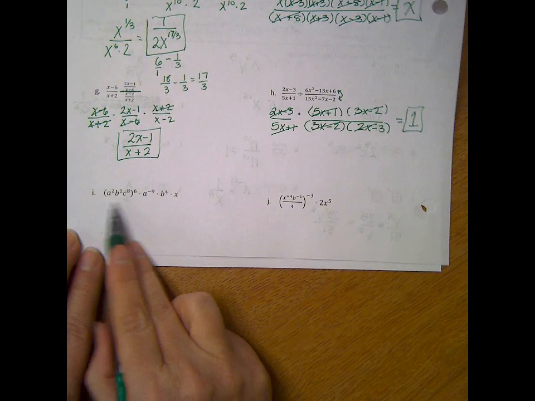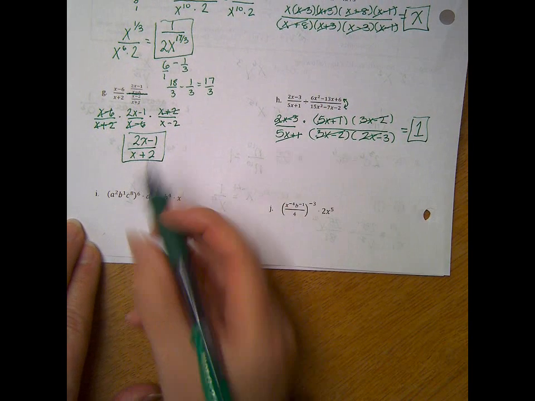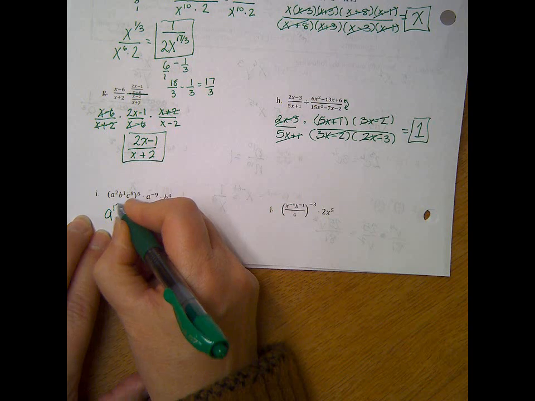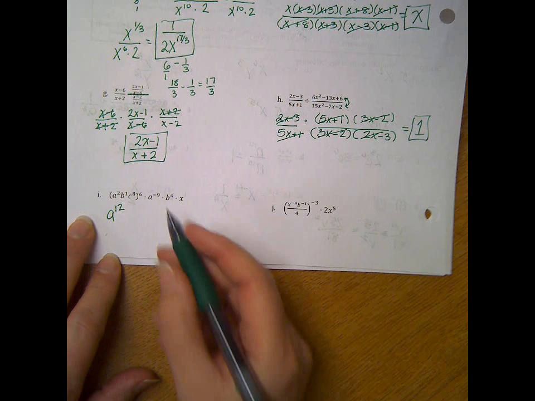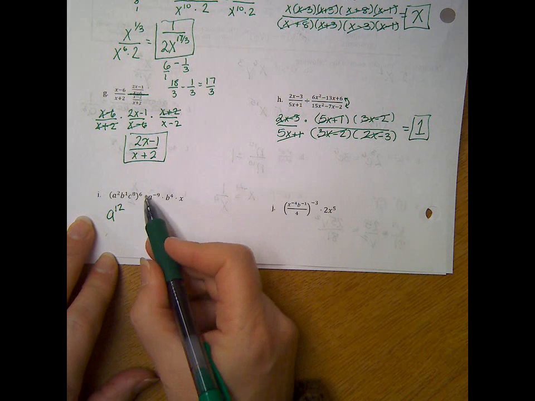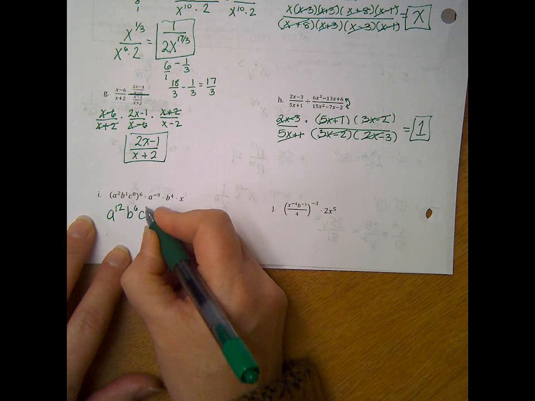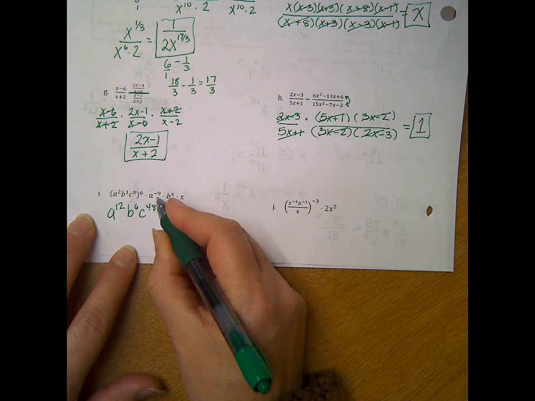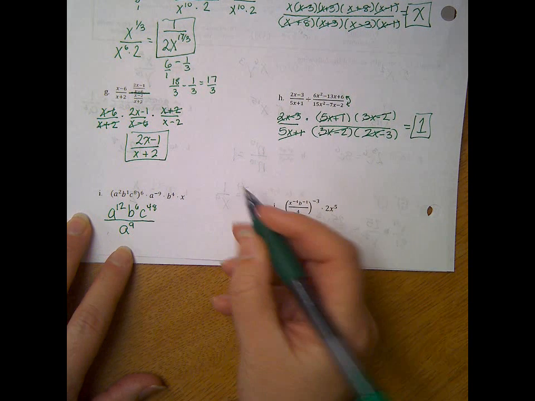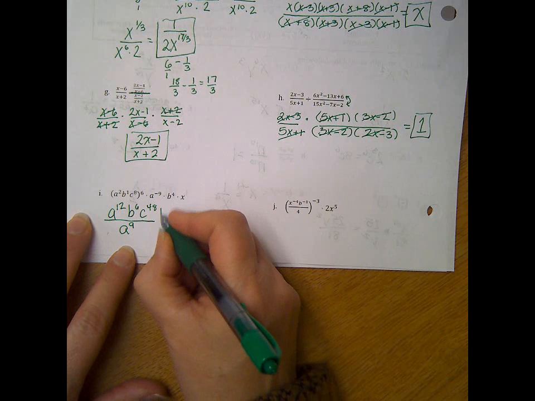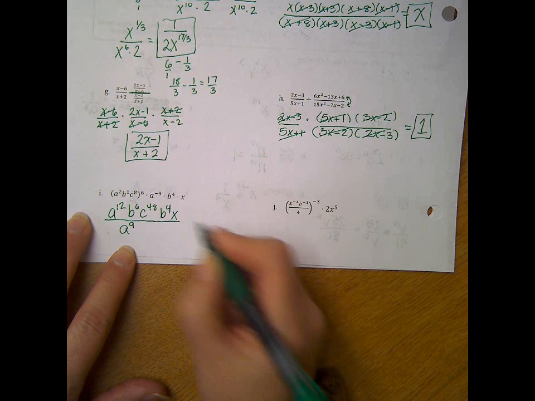I. Simplifying here, we got power to a power. So a squared to the 6 is a to the 12. If you think you know how to do this, pause it, do it, and then come back and check. B to the first to the 6 is b to the 6. C to the 48th. A to the negative 9. A negative exponent would come to the bottom, a to the 9th, times b to the 4th, times that really weird little x out there to the side.